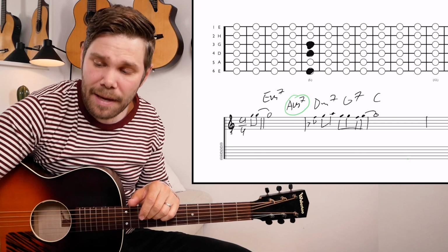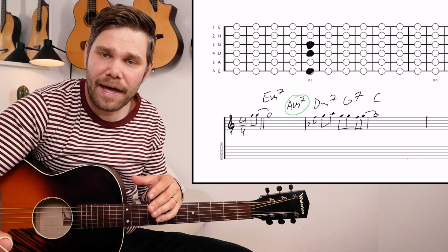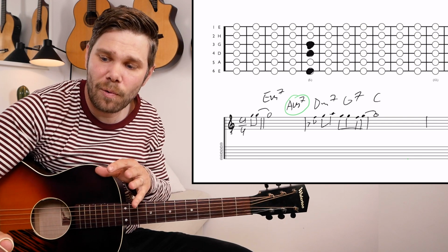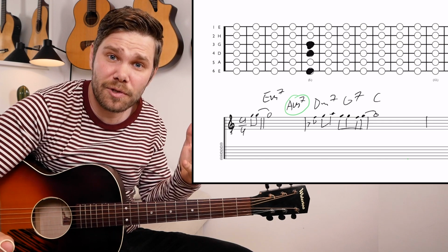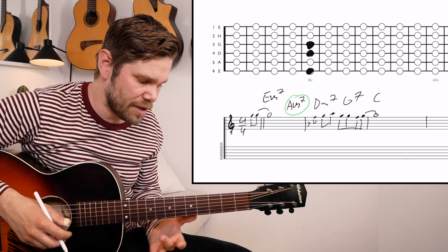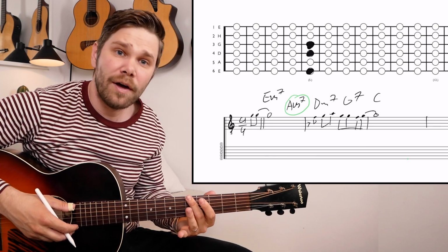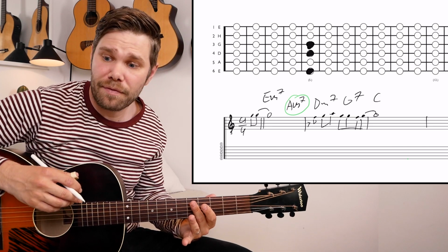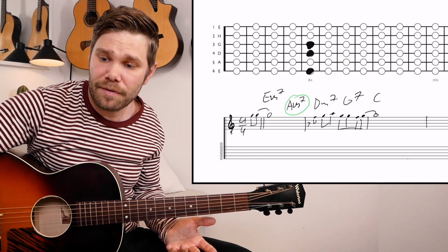So the A minor 7, if you look at that chord and you look where it's going to, the 2 chord. And sometimes when you have that kind of a 5-1 relationship or situation, when you go up a 4th or down a 5th, like we do here, this is a cycle of 5ths, right?